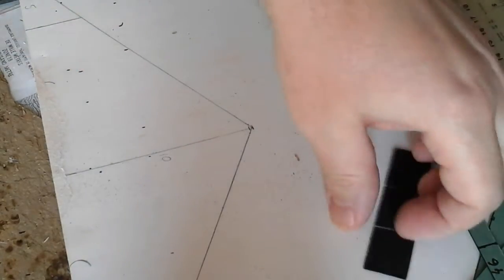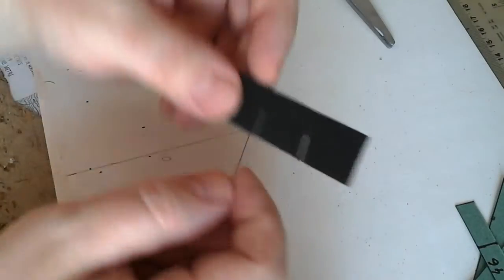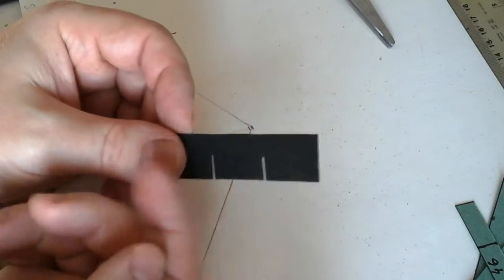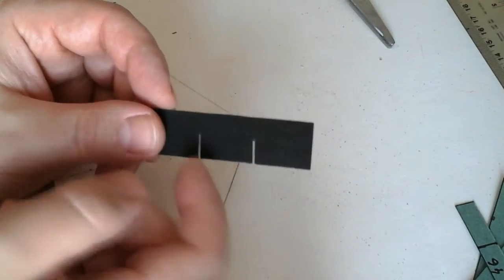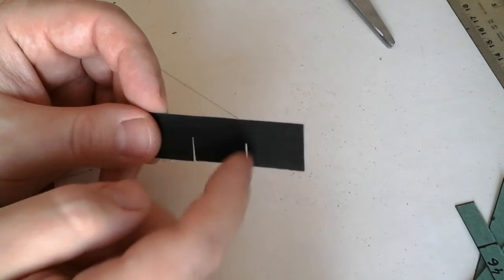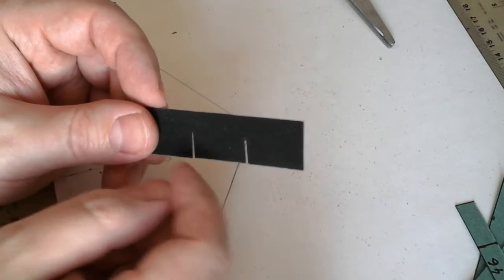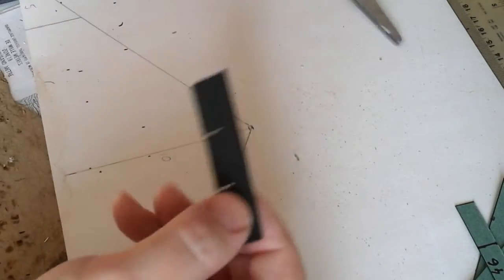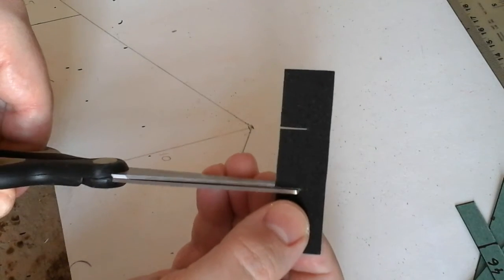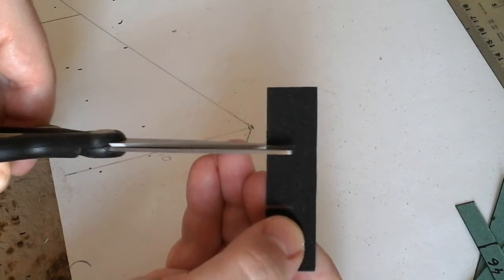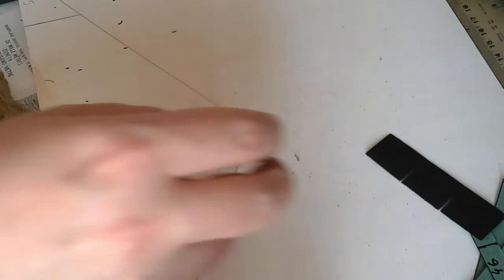So now, in order to get this beautiful shingle with those nice tabs and a nice wide gap that you can see, you don't just cut it. You have to create a certain gap.